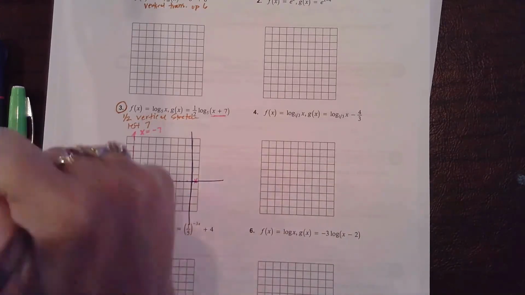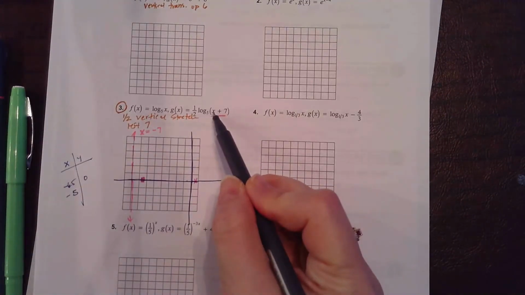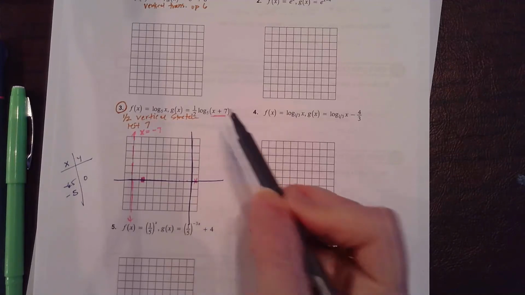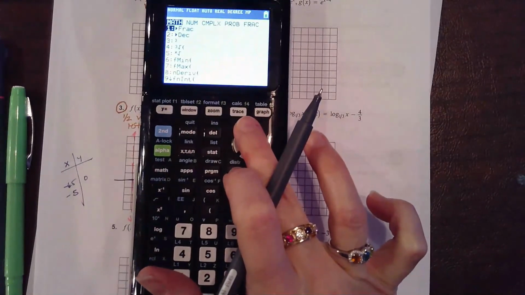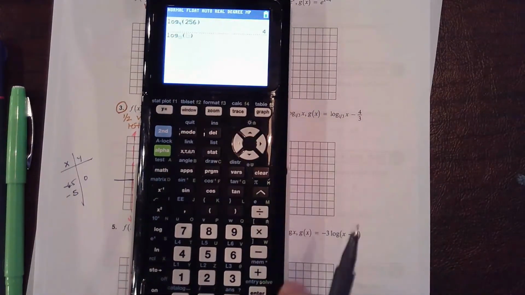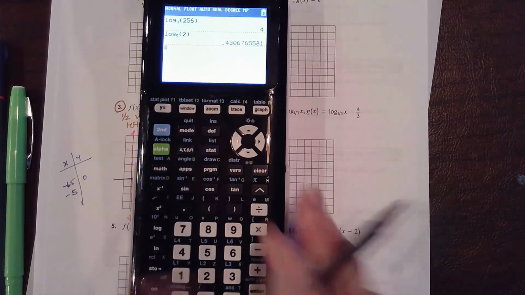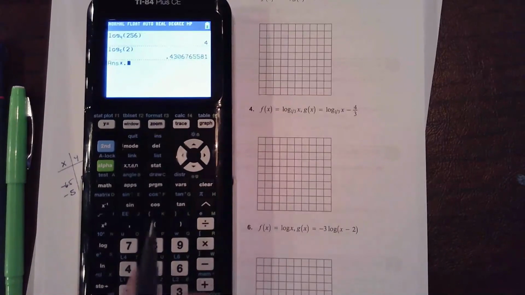Let's graph when x is negative 5, just to get a feel for what that would be. If I plug in negative 5 here, negative 5 plus 7 is 2. Log base 5 of 2. Let's go into our calculators, hit math, arrow up. Log base 5 of 2 is about 0.43. And then remember we have to multiply it by a half because there was that vertical stretch. So I get about 0.2.